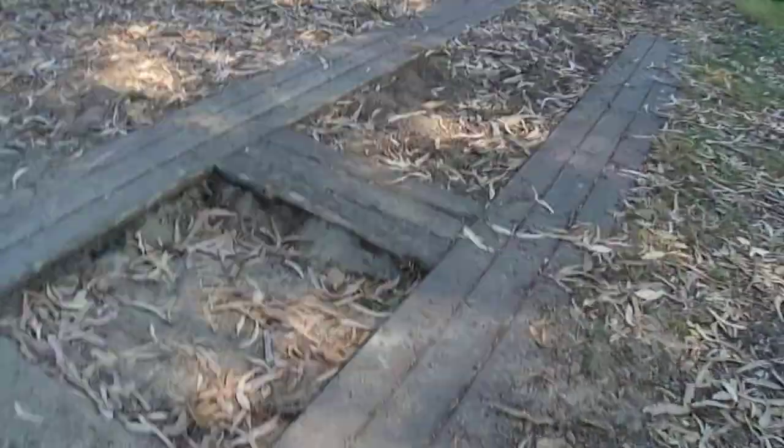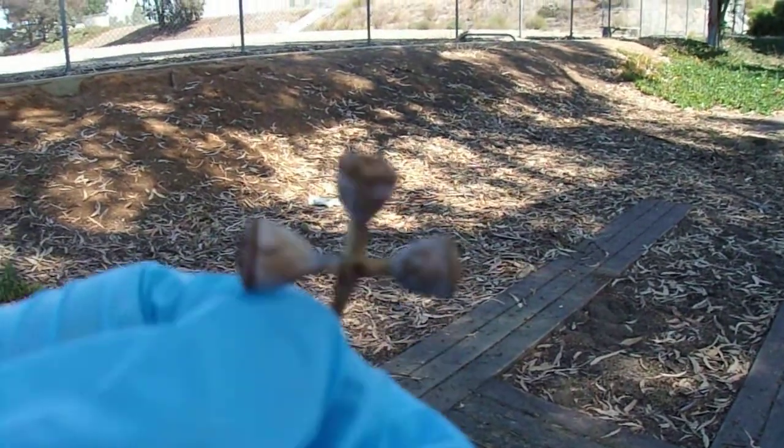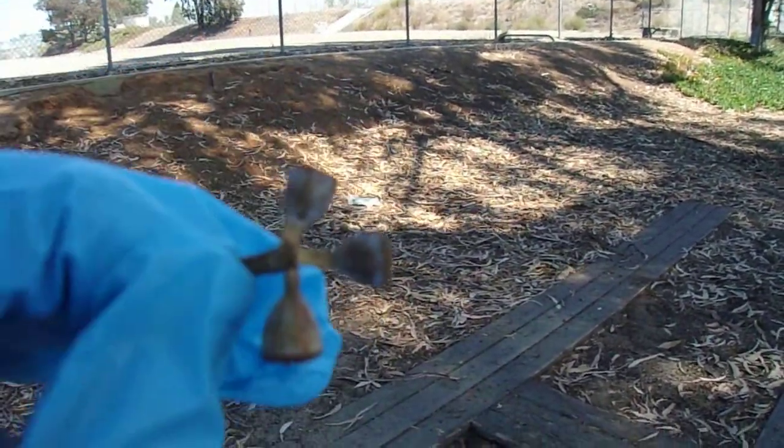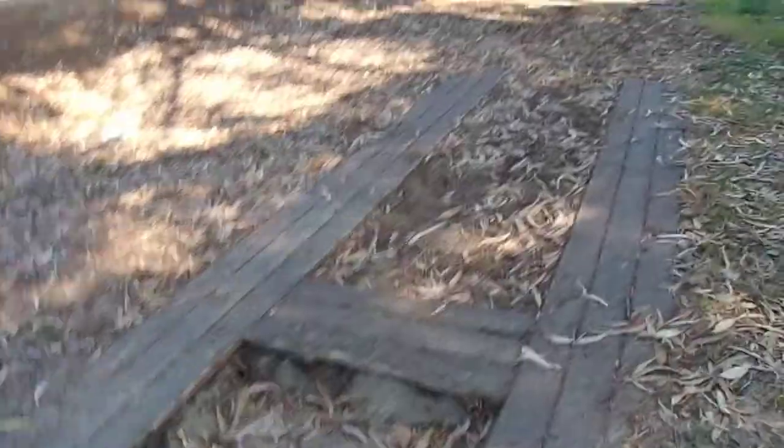They're opposite each other on the stem, and then they become alternate higher up on the stem when they become adult leaves. So again, you're looking at the seed capsules here. Eucalyptus pseudoglobulus, or Eucalyptus globulus subspecies pseudoglobulus, and your typical Eucalyptus globulus, or Eucalyptus globulus subspecies globulus.